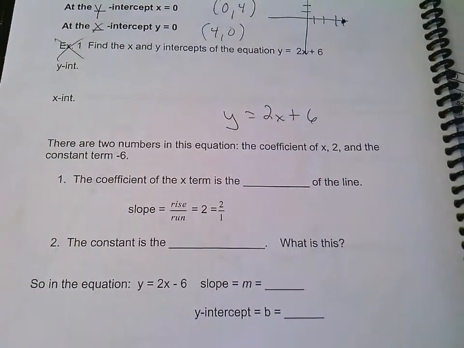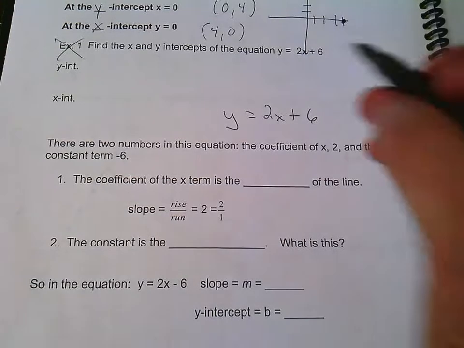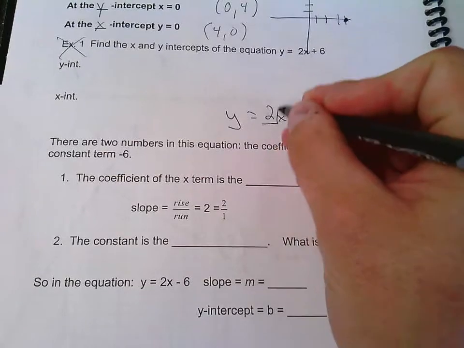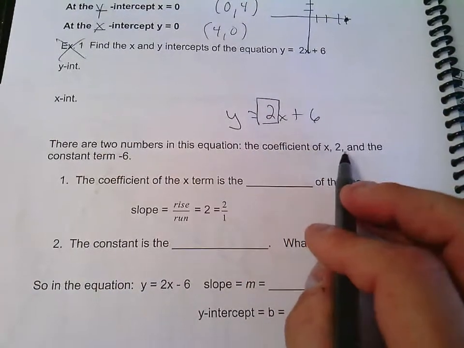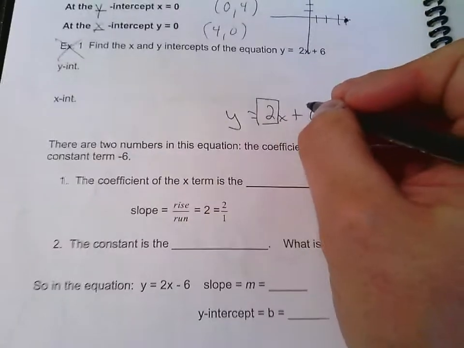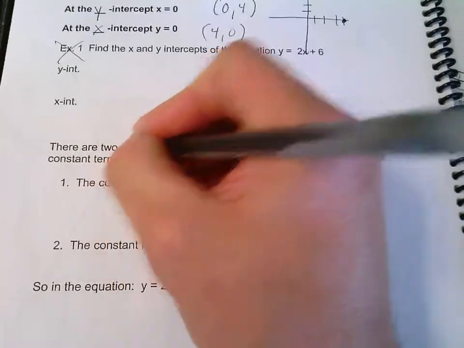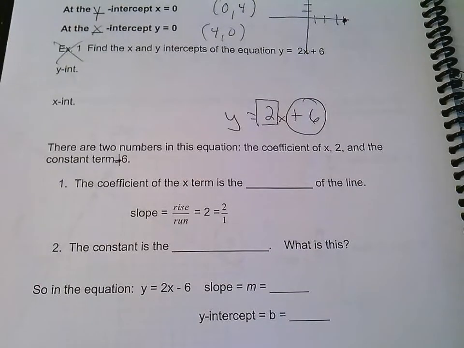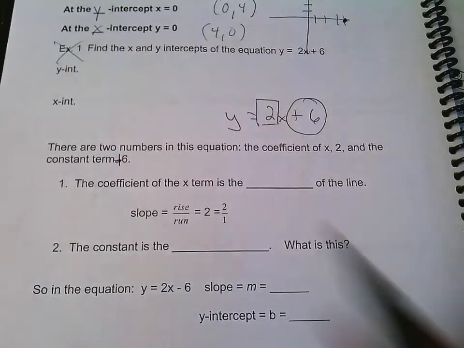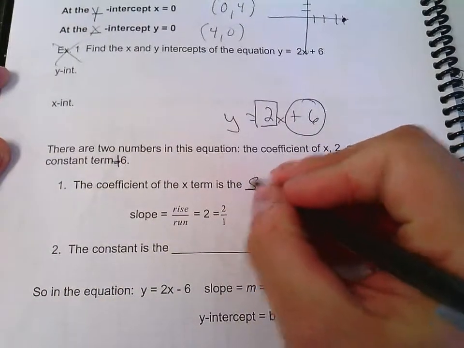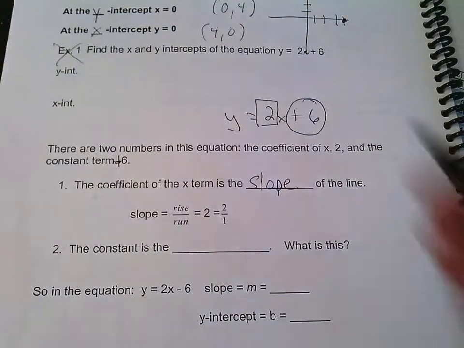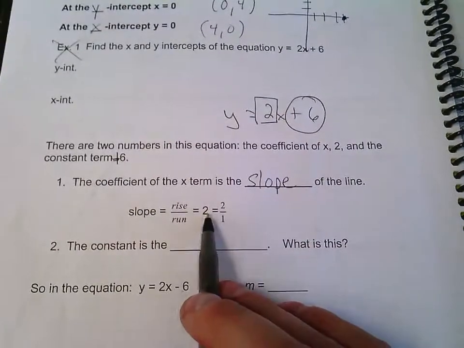When we look at the equation that's in this form, there are two numbers that are going to become very significant. You have the 2, which is the coefficient, the number that's in front of x, and you have a constant term, which in this case is, it's a typo there, it's positive 6. So you have 6. Okay, and there is a significance to those numbers. The coefficient of the x term is the slope of the line. Okay? So in this particular equation, 2 is that slope. It's that rise over run.